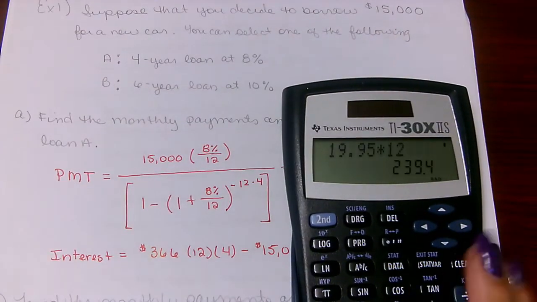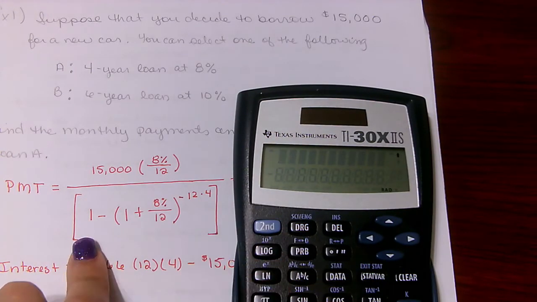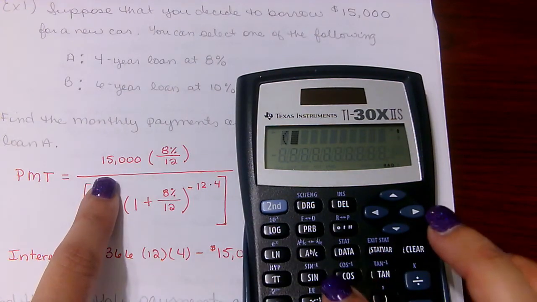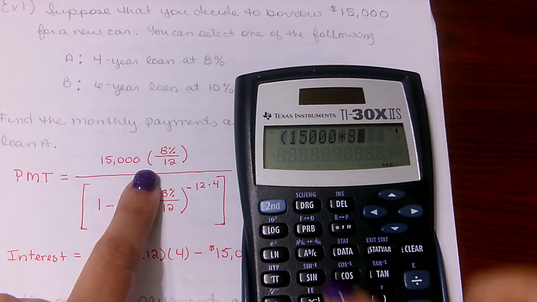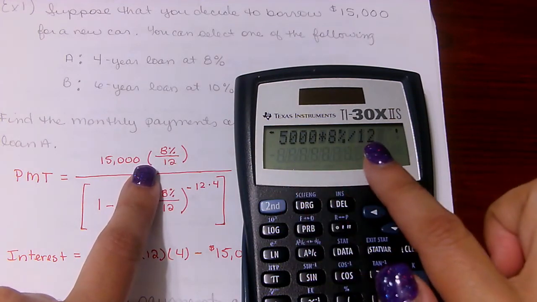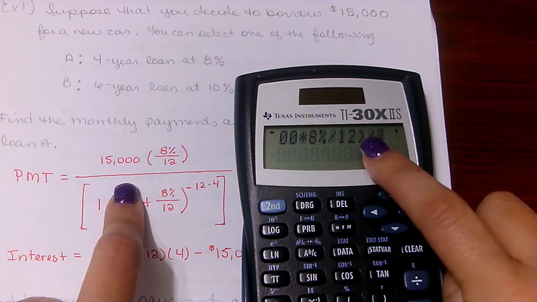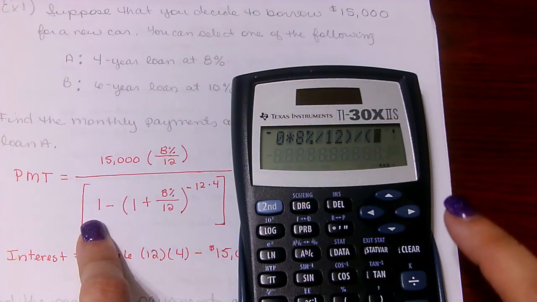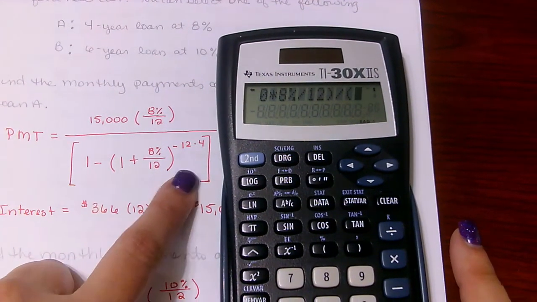Once again, you need to make sure to include parentheses in the numerator and an extra set in the denominator as you see it here. Any missing parentheses could result in an incorrect answer. I'm going to start with the numerator parentheses and put in 15,000 times 8% divided by 12. Because there's no plus and minus, I don't need to include any additional parentheses. Okay. Close the parentheses for the numerator, then include the division bar. Add a new parentheses for the denominator, and because we have negatives and positives here, you have to put the numbers in exactly the way it's shown.